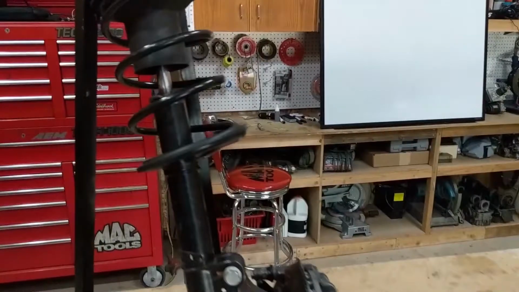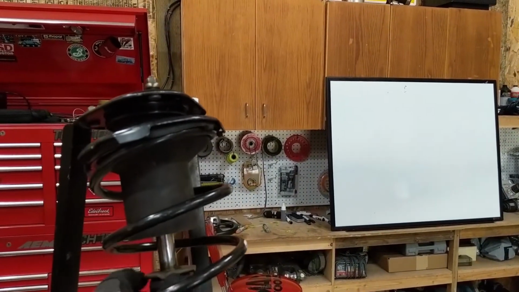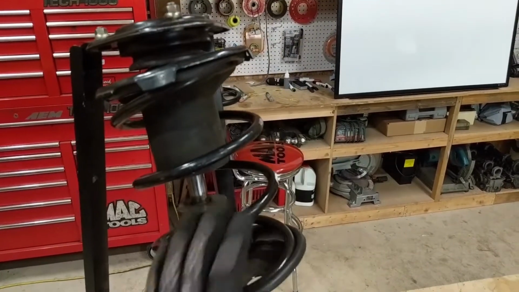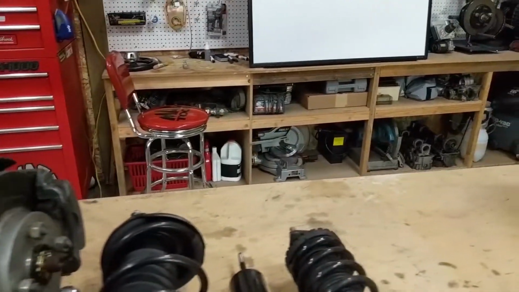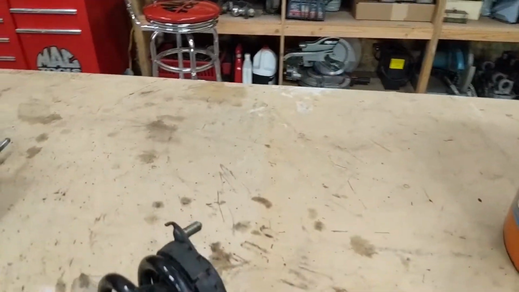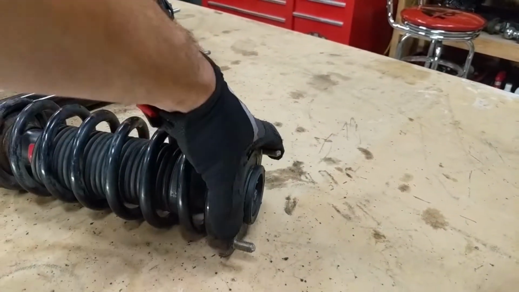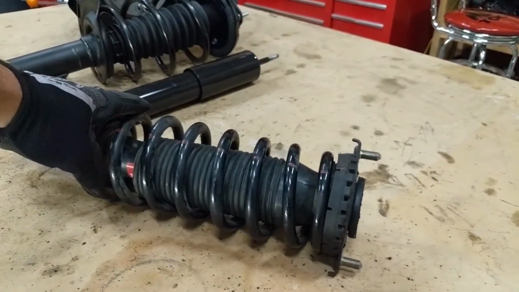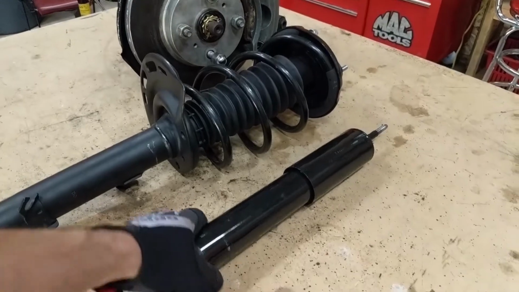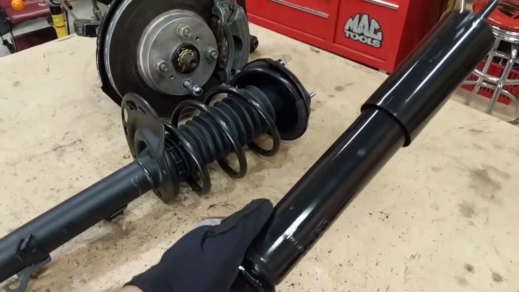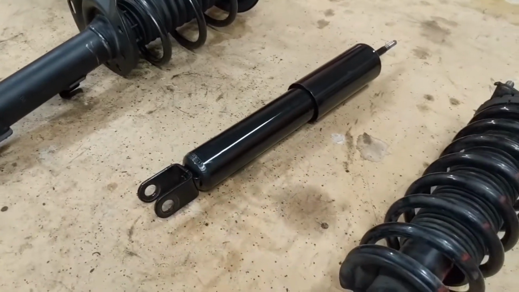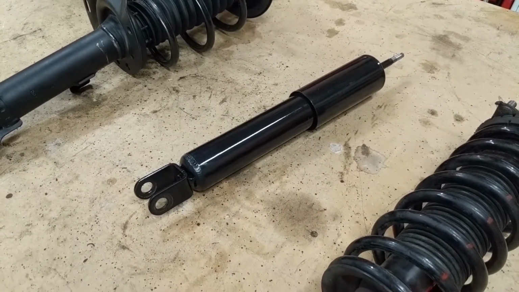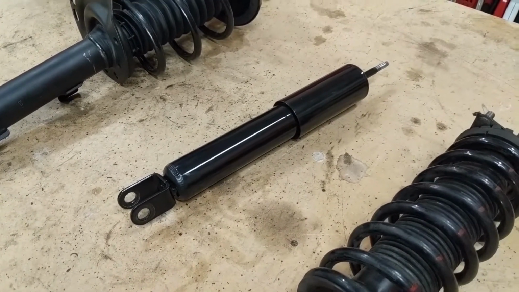Now connected to the strut, you may have a pivoting point at the top, a strut mount bearing for the upper pivot point of the steering. They may be of the type that do not have a pivoting upper portion, like this one off of a Honda CR-V. And shocks, well, there isn't a whole lot to them. They don't do a lot other than the one function they're designed for, which is to dampen spring oscillations.